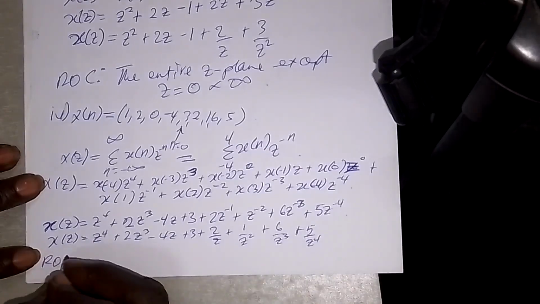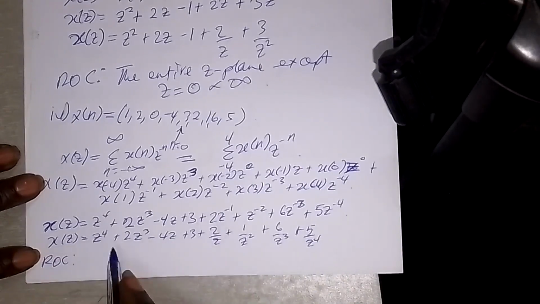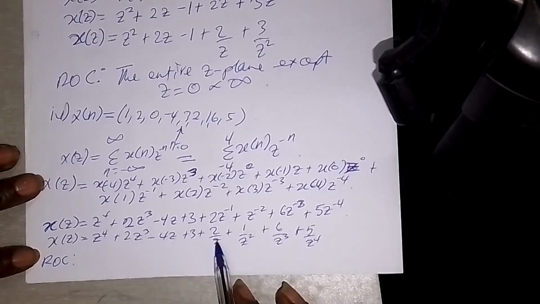What will be my ROC? You see here, it is z exponent 4. If z is infinity, then everything is going to run to infinity. Here, if z exponent 3, if z is infinity, it runs to infinity. Same thing here, 2 over z: if z is 0, it will run to infinity.